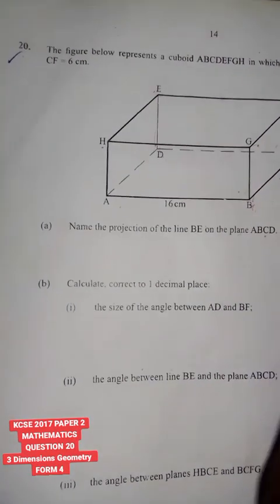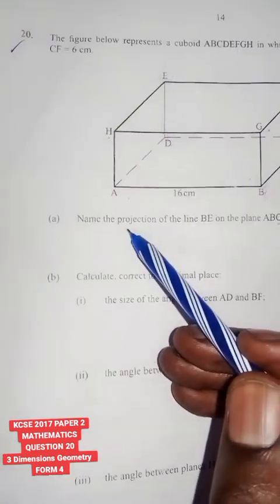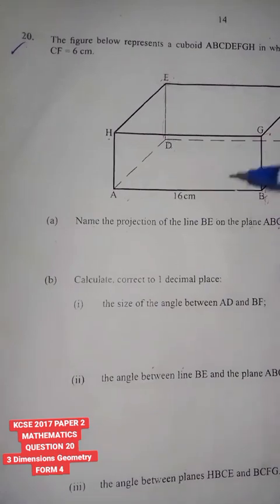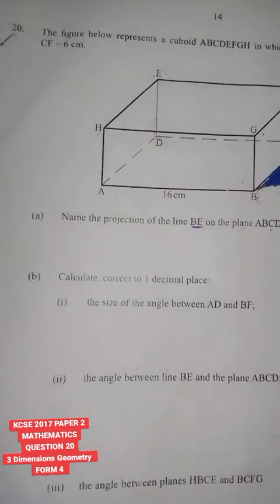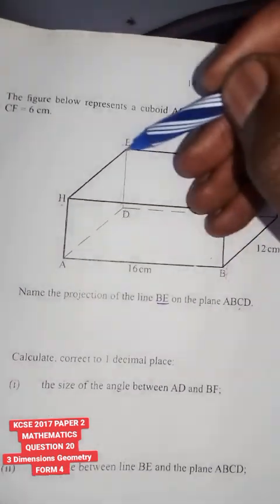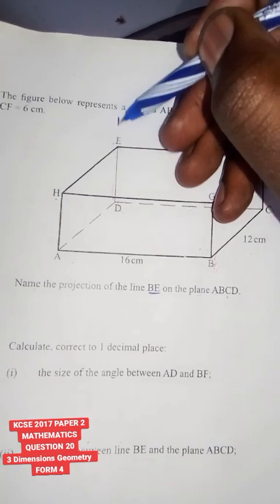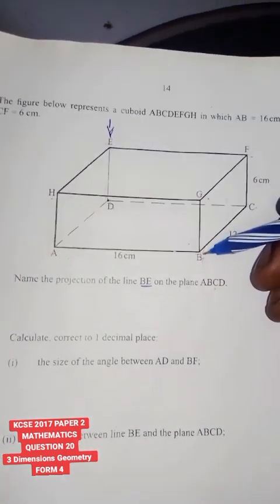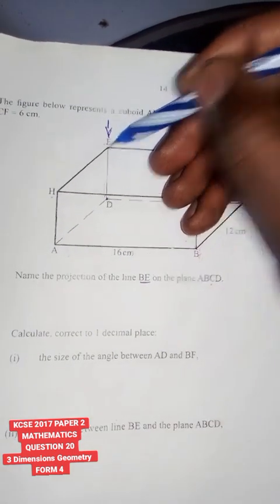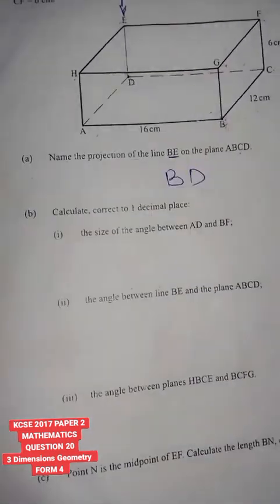KCSE 2017 Paper 2 Mathematics Question 20, 3 Dimensions Geometry, Form 4. First question, you're told to name the projection. Projection means that if you cast the line BE through the line at the bottom, the projection of line BE, if I put my line casting a shadow here, automatically it will go through D. Therefore, the projection of line BE is BD. So that's what you're supposed to write there, BD.